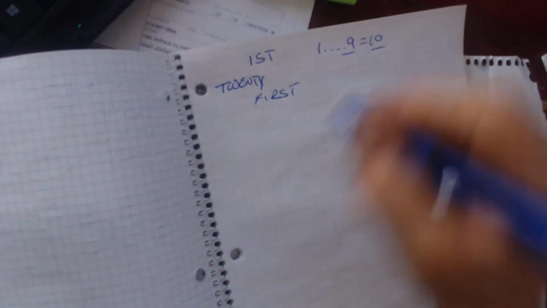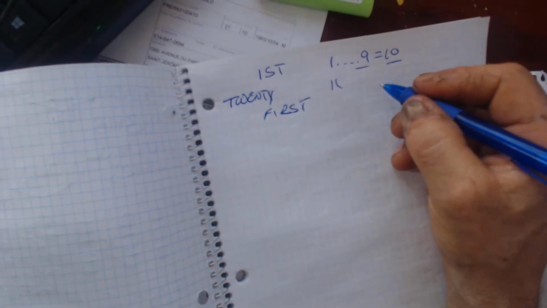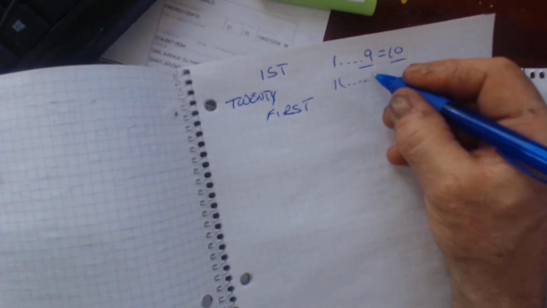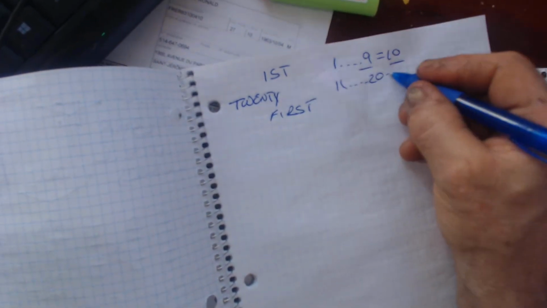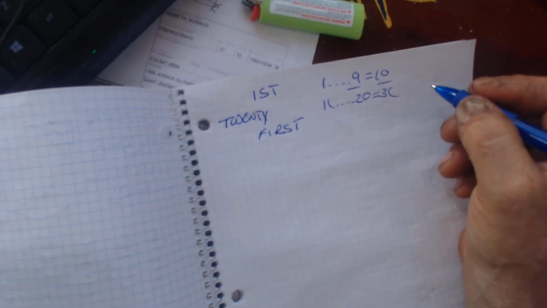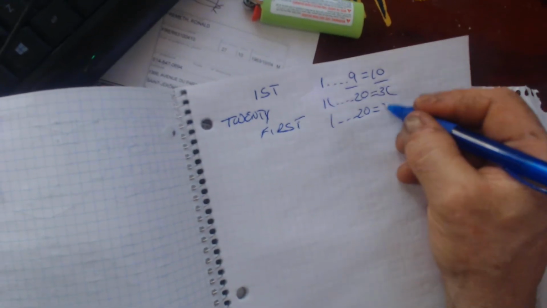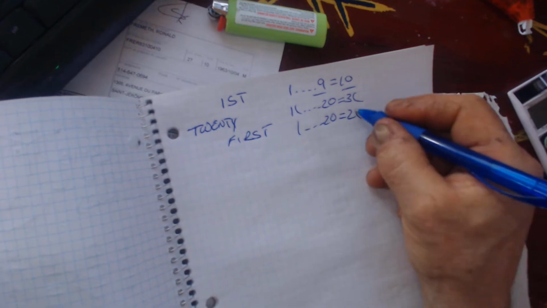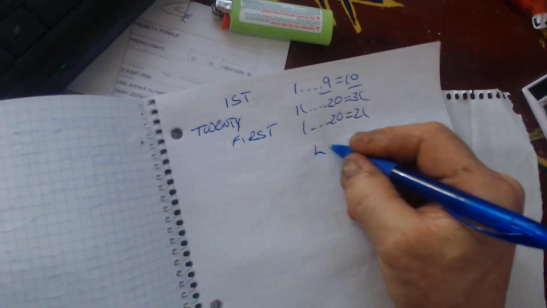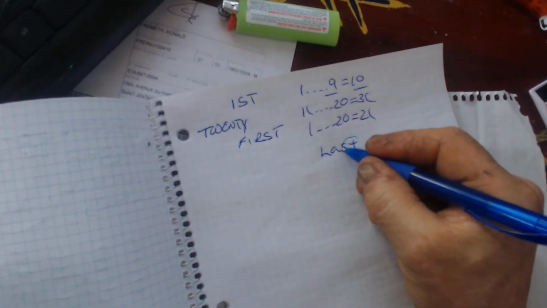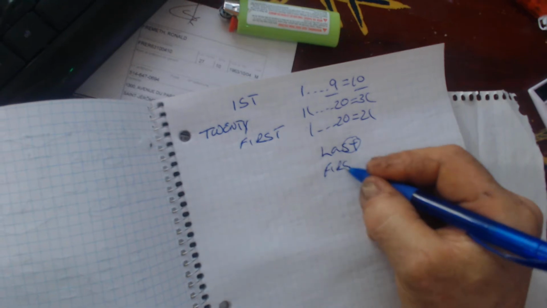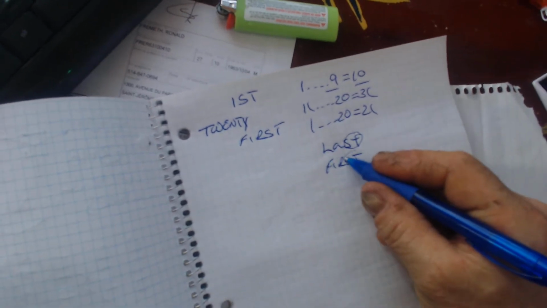Then what we're going to do is we're going to count from 11, and we're going to count up all the way to 20, which equals to 31. But 1 all the way up to 20 equals to 21. So this is, when you have last, you end up with ST. When you have first, you end up with ST.